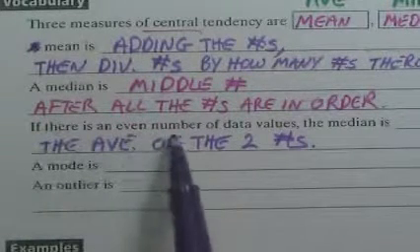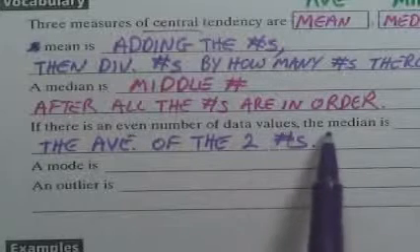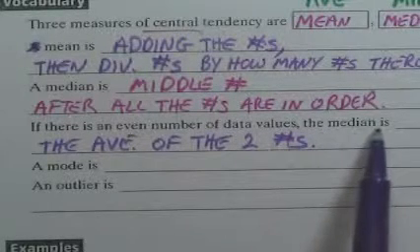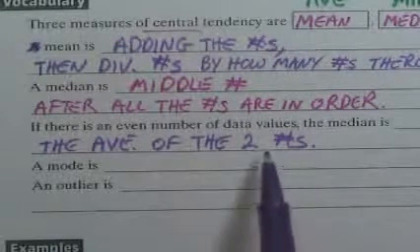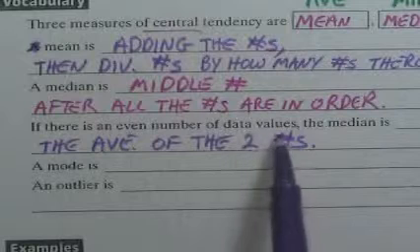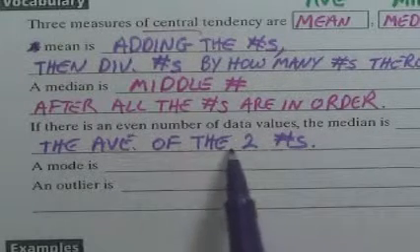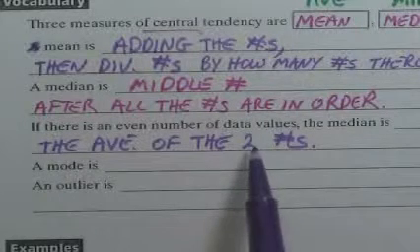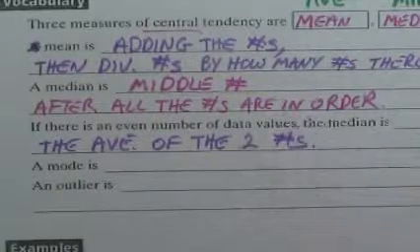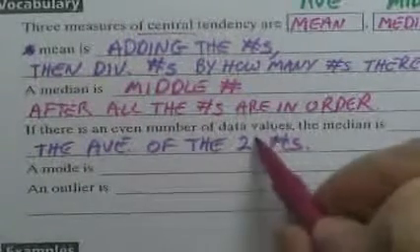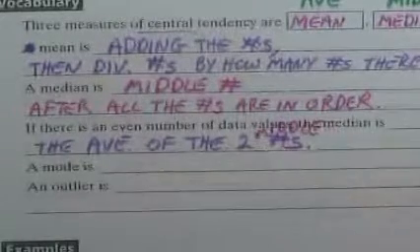Now, if there's an even number of data values, then the median, the middle number, is the average of the 2 middle numbers. I should write down 2 middle numbers. Let me just write that in there. Sorry about that, of 2 middle numbers.